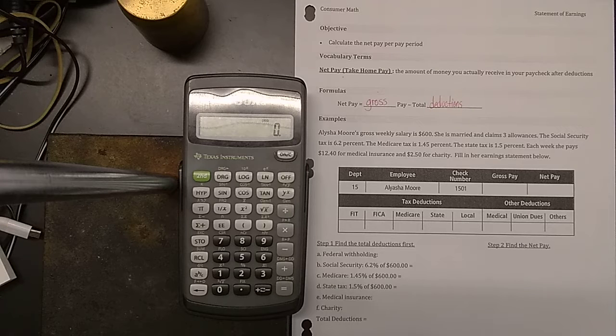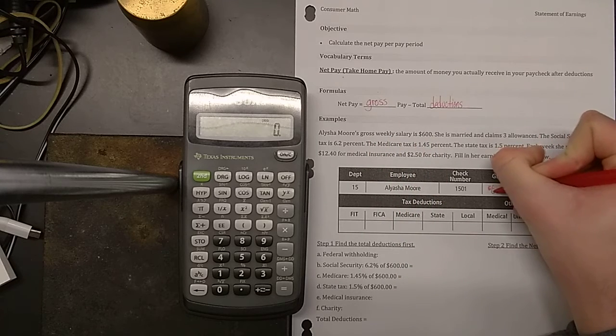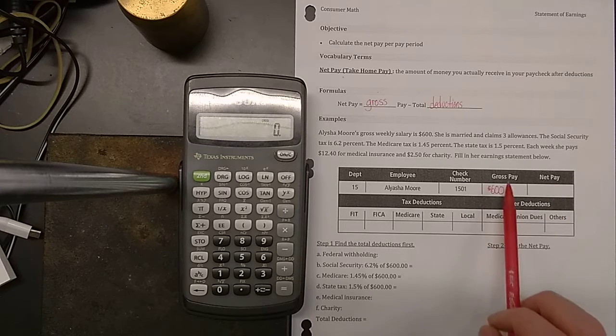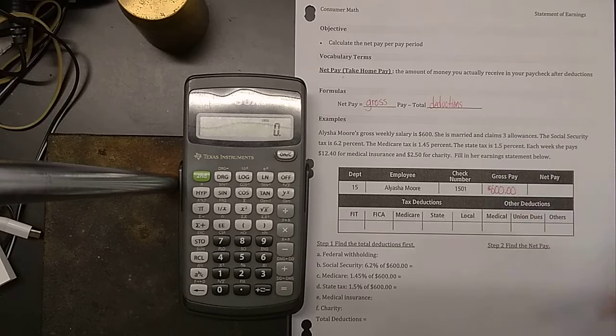The first thing I would do is fill in anything that you automatically know. It tells us that her gross weekly salary is $600, so I'm going to write that in gross pay. You'll notice for the earnings statement, we have her name, we have the check number. I'm not really sure what department means. But then we have some other categories for gross pay, which we just filled in, net pay, which is ultimately what we're trying to find, how much money she actually takes home.